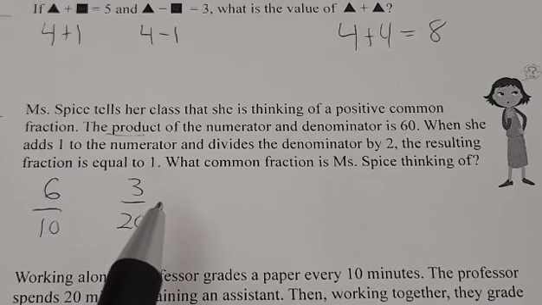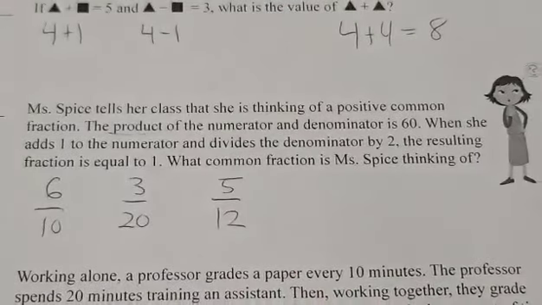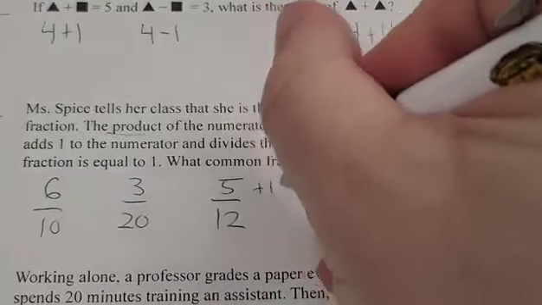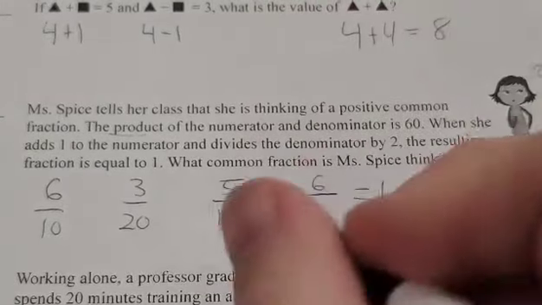Then what did I think? Well, the other one you can think of is 5/12. 5 times 12 is 60. 5 plus 1 is 6. 12 divided by 2 is 6, so that equals 1. So our answer is 5/12 is the one that makes it work.